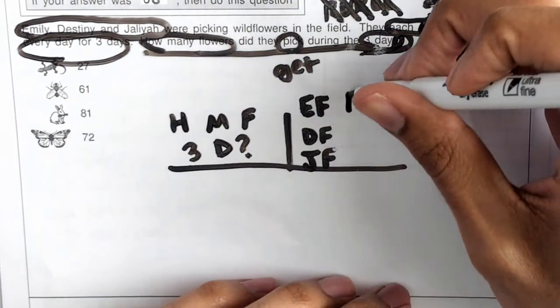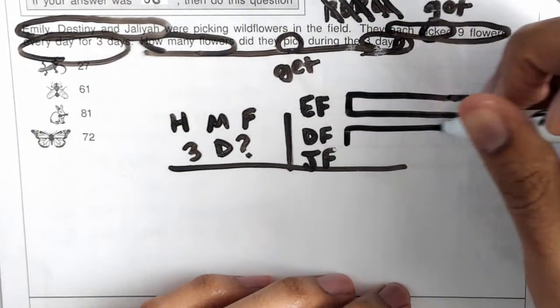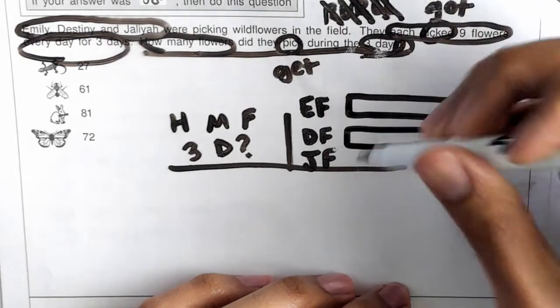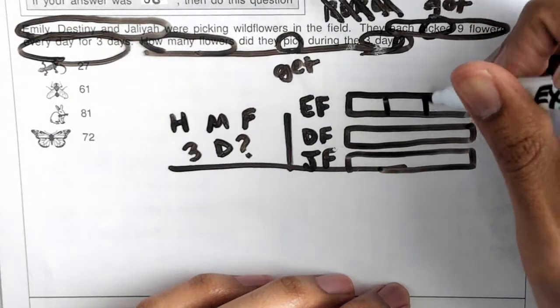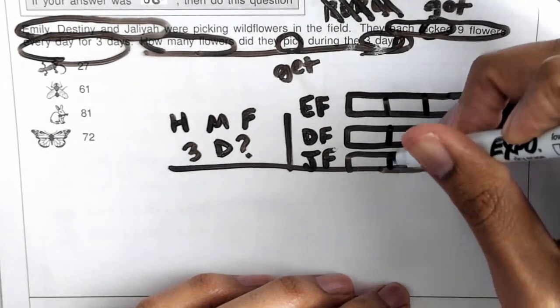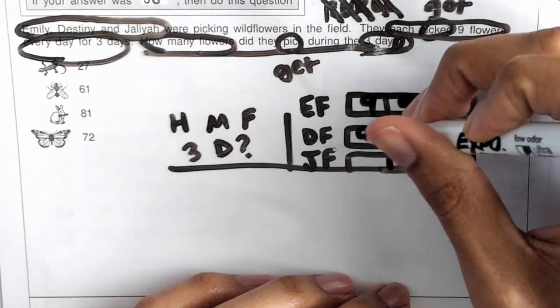So let me draw a bar for Emily's flowers, for Destiny's, for Jalea's. They picked them for 1, 2, 3 days, and there were 9 flowers that they picked each day.